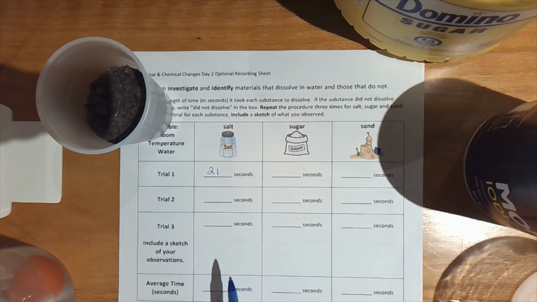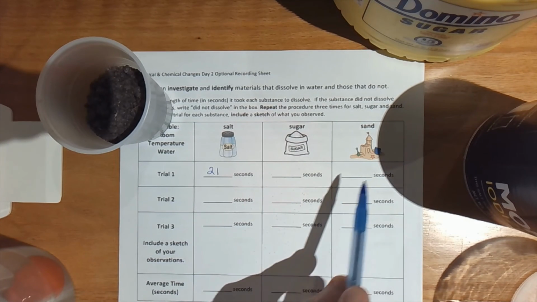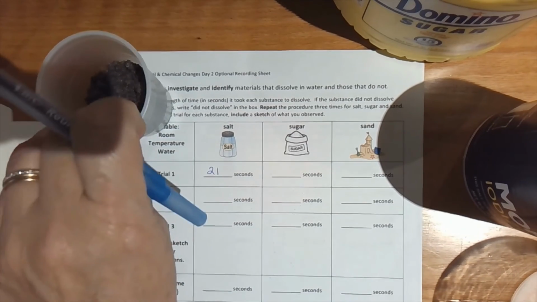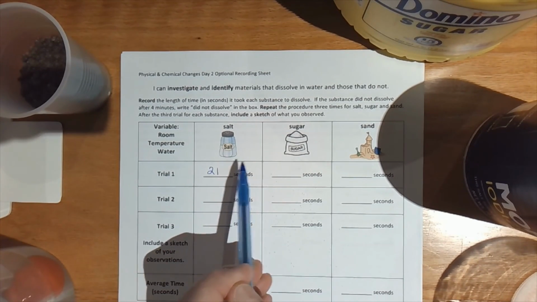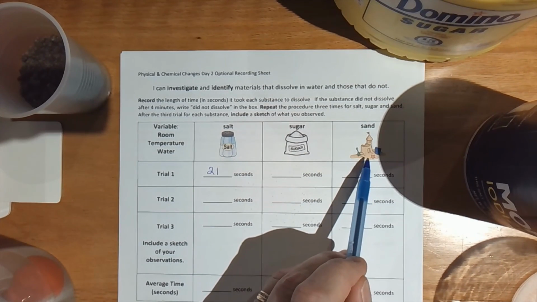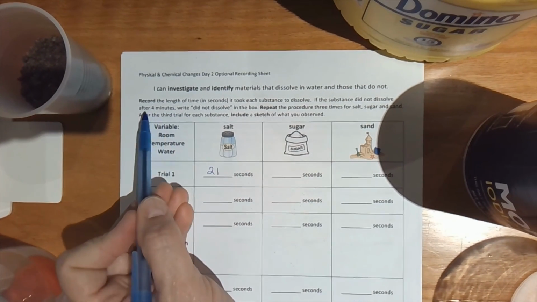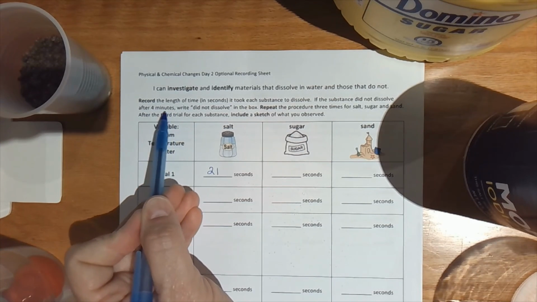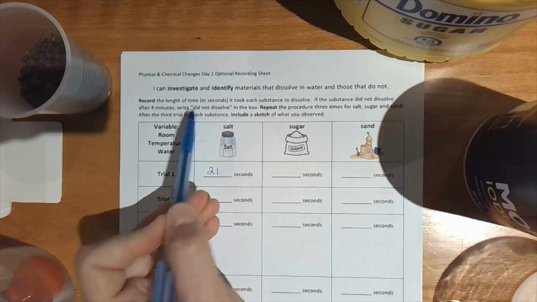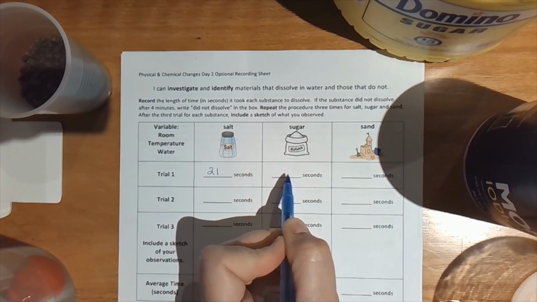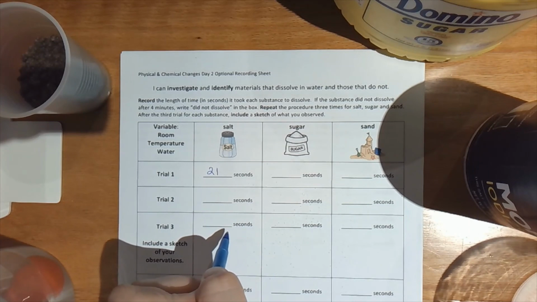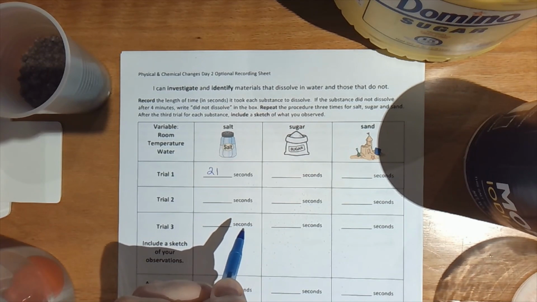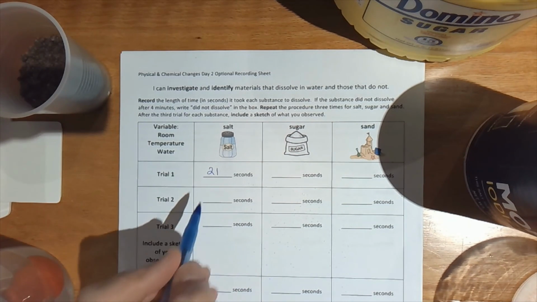So go ahead and do the other 2 trials of salt, your 3 for sugar, and your 3 for sand. And remember, we're testing to see what materials dissolve. So if one of these materials does not dissolve in the water, the max amount of time you're going to stir it for is 4 minutes. And so if it doesn't dissolve, you will write did not dissolve in whatever space that it aligns to. So enjoy this investigation and get testing.